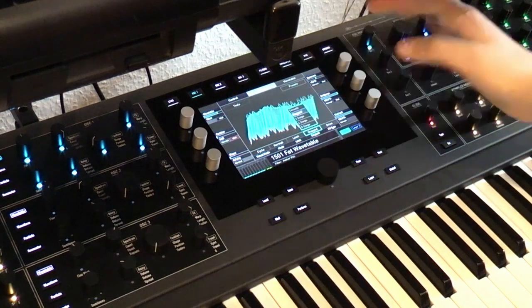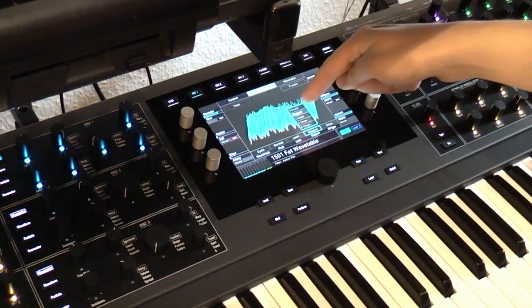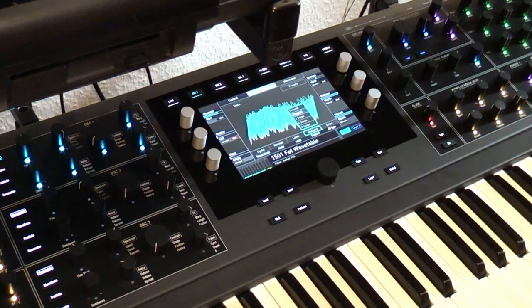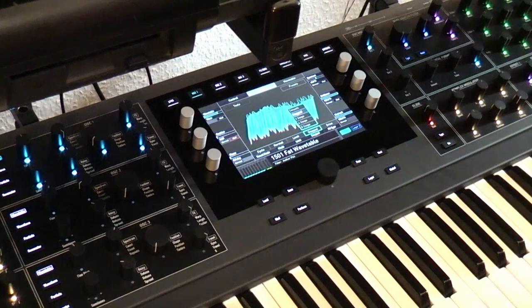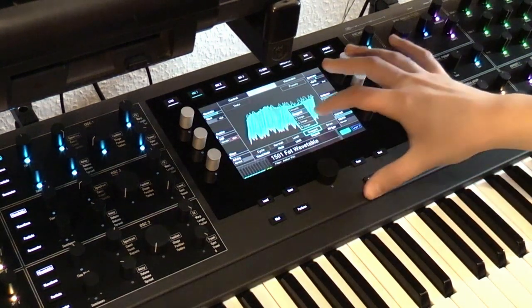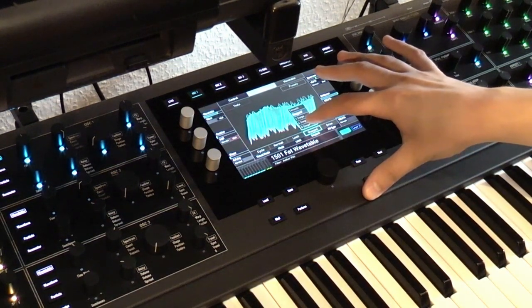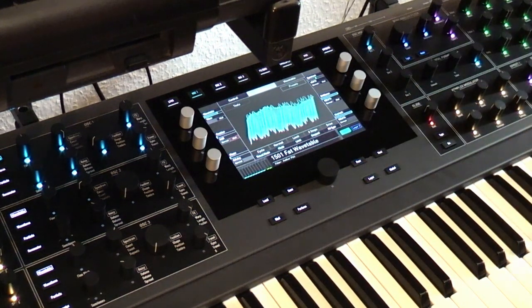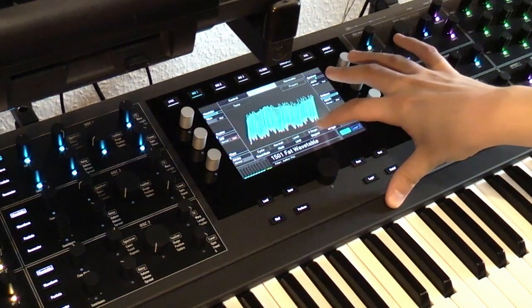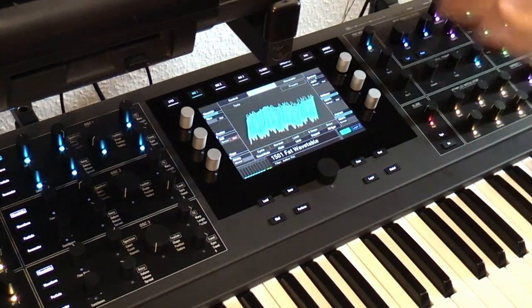So the smooth selection here says that there is an interpolation. The stepped is the normal scanning, but you can also say that some steps are ignored, so just every 8th step is used for the scanning.